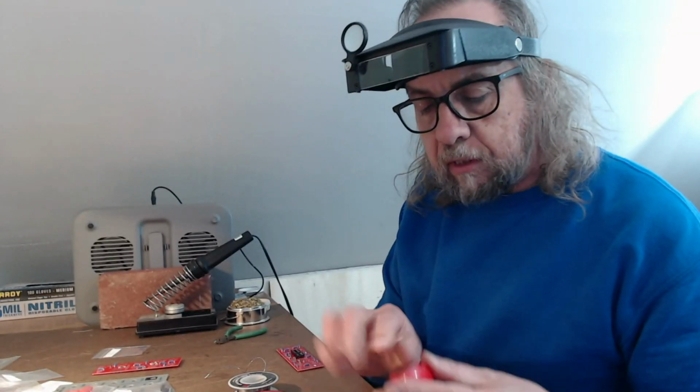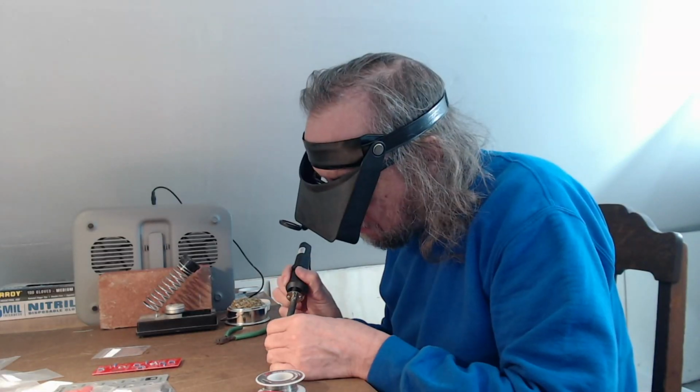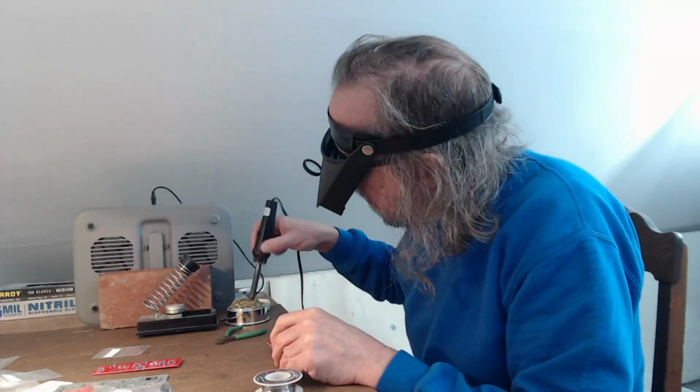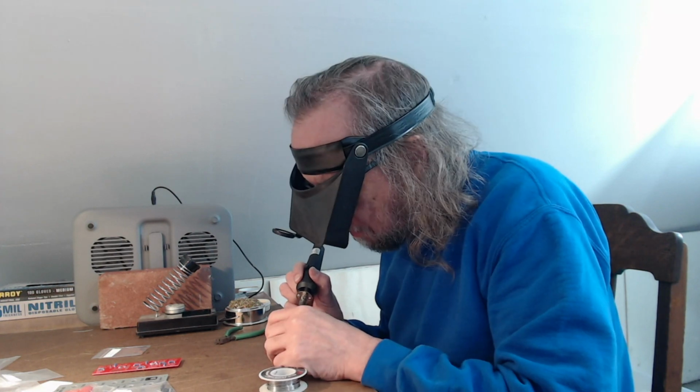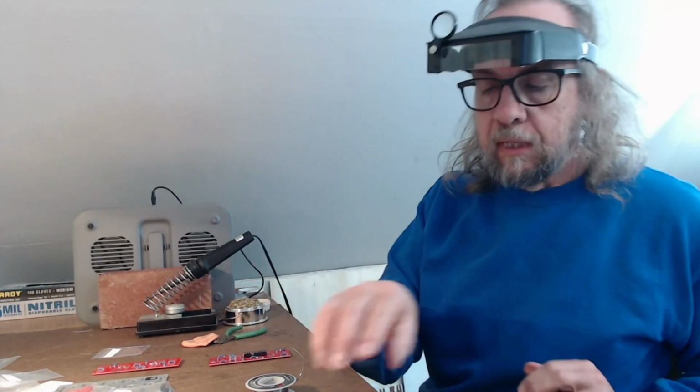Here's where I think some silly putty will work. Okay, that's the sockets.